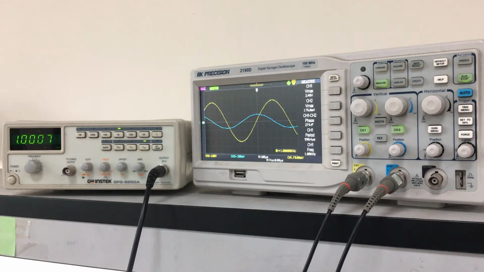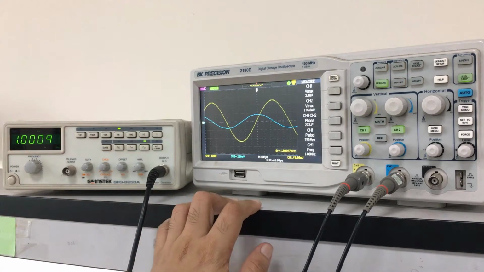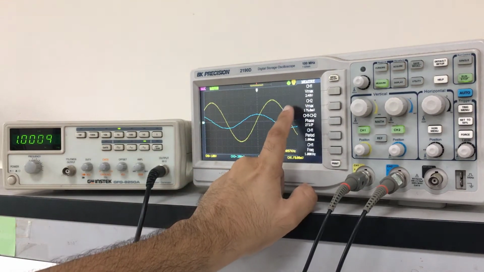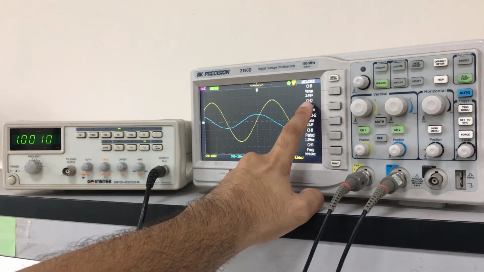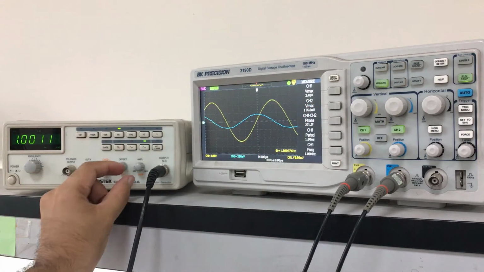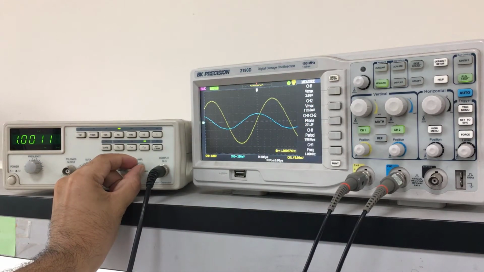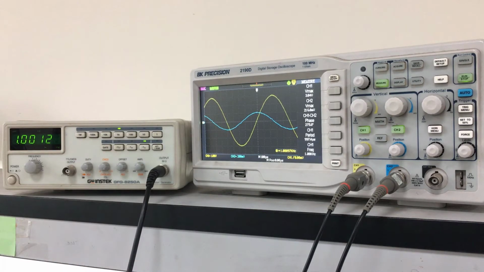So what we need to do is change the amplitude of the source to 3 volt max. So we see by previous settings that channel 1 Vmax is already being displayed here as 2.48 volt. So I'll increase it to 3 volt. So here we have 3.04 volt and frequency is 1 kilohertz.